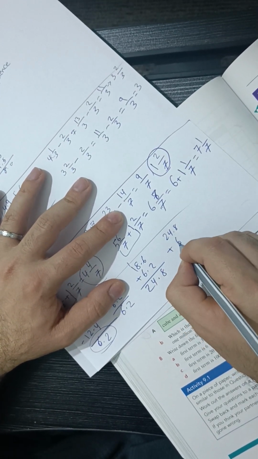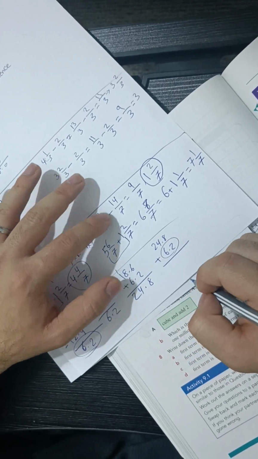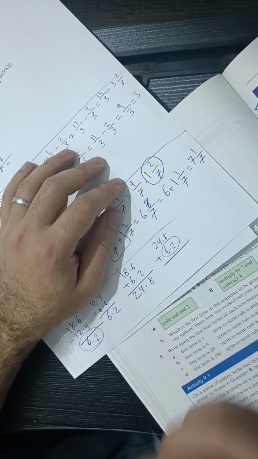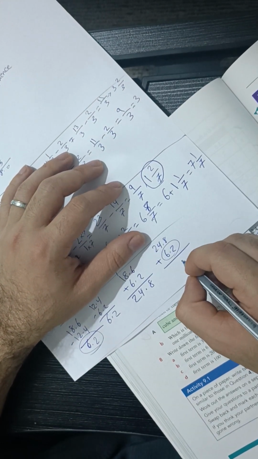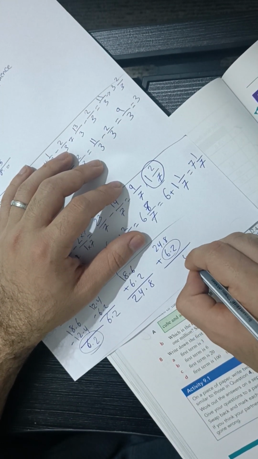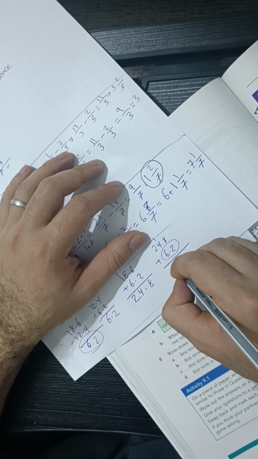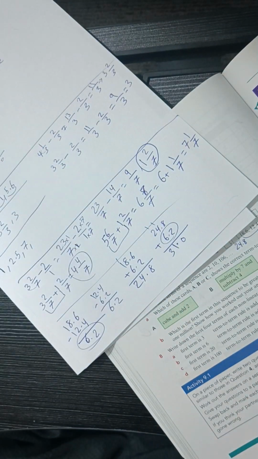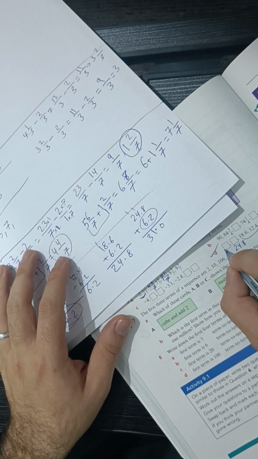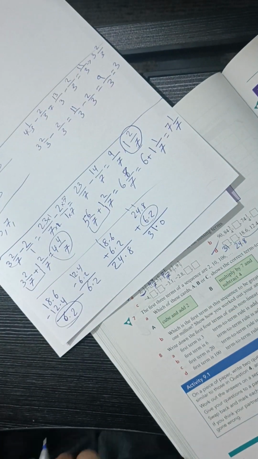Now 24.8 plus again 6.2. That 6.2 is the amount of difference between each two terms. So 8 plus 2, 10, 0, 1. 1 plus 4, 5, 5 plus 6, 11, 1, and 31. So the first term in this sequence is 31. Perfect.